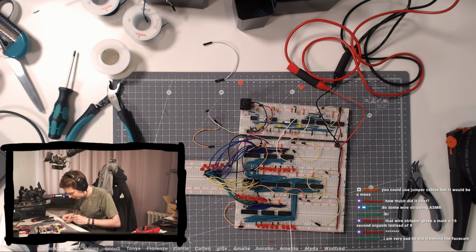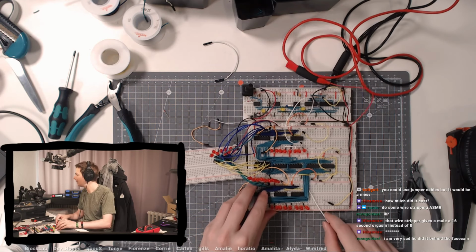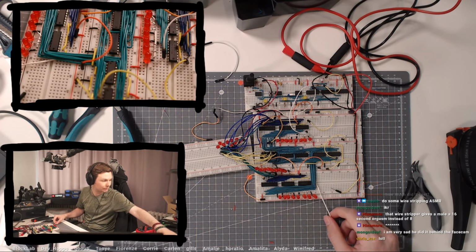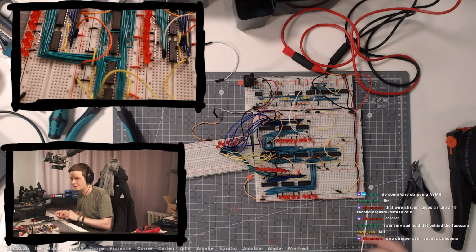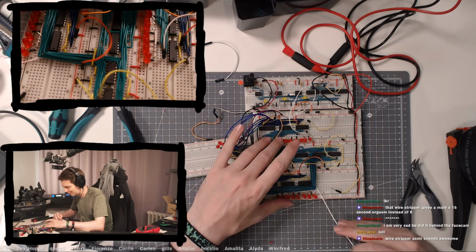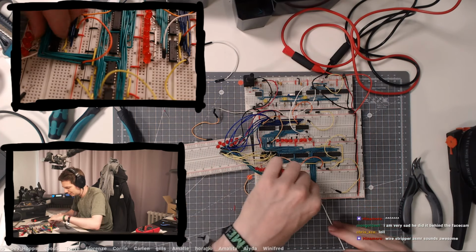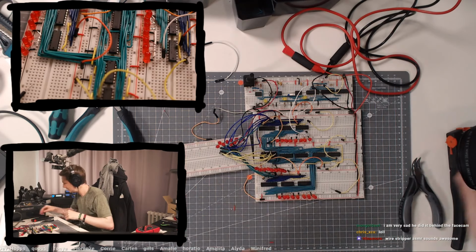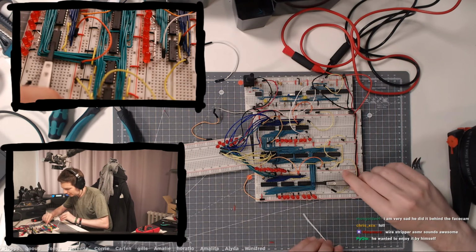Let's try. Come on. Wait, I can try to show this here on the other camera. I did it behind the face cam. Ah, crap, I'm sorry. Okay, we can actually kind of lift that up. Let me get this.